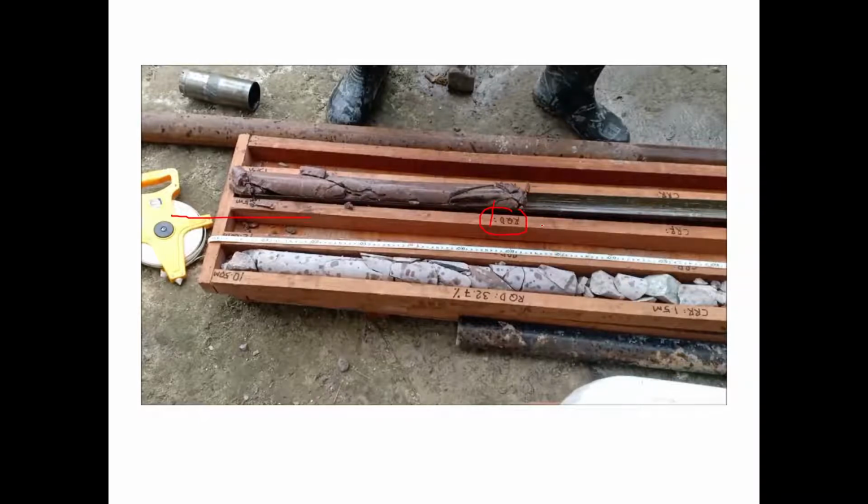Okay, the definition of RQD: we count any core piece with length more than 10 centimeters as a core length. If less than that, we exclude it from the calculation.